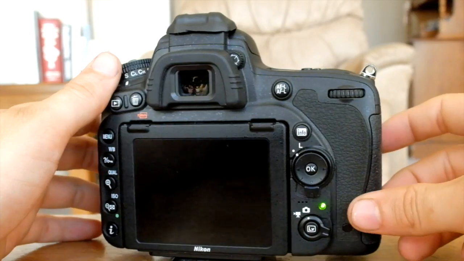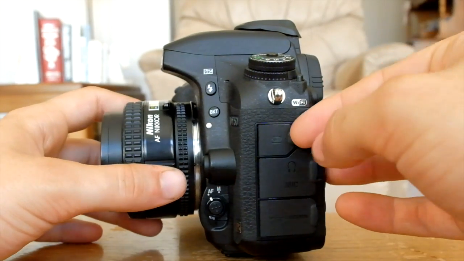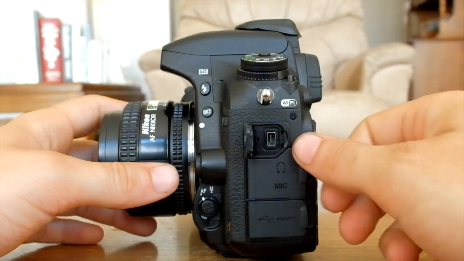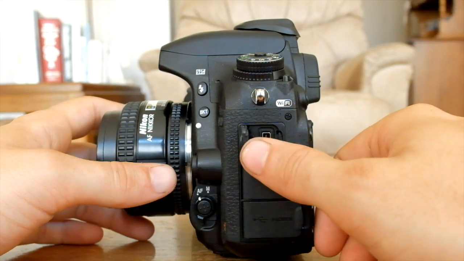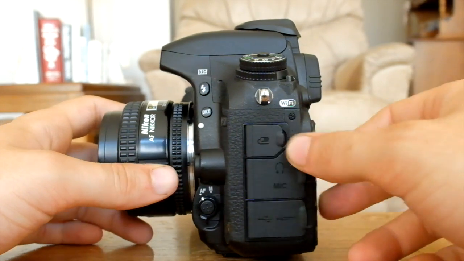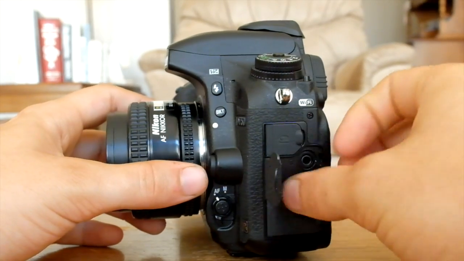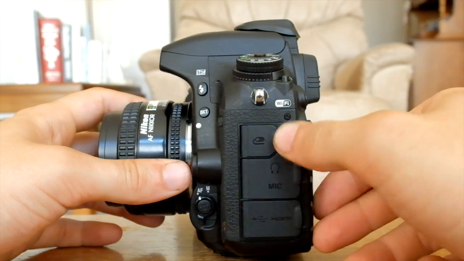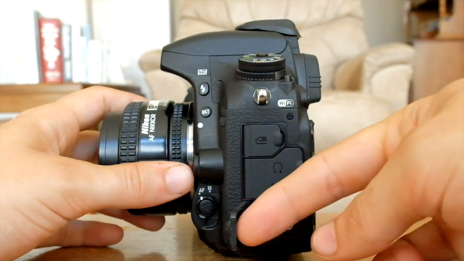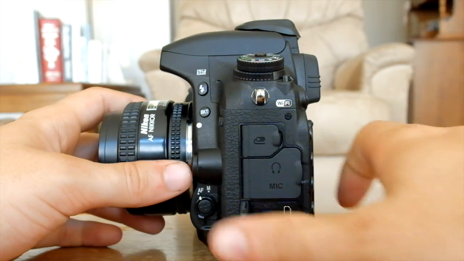Anyways, moving on to the ports on the other side of the camera, you see we have a socket for a wired remote or the compatible GPS. Down here we have mic and headphone jacks for video recording. And right here we have a USB 2 and HDMI. I believe that's a mini HDMI port.